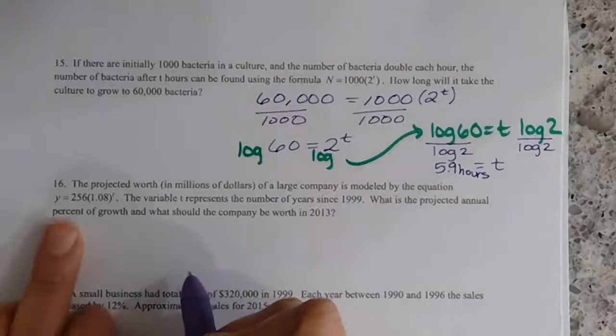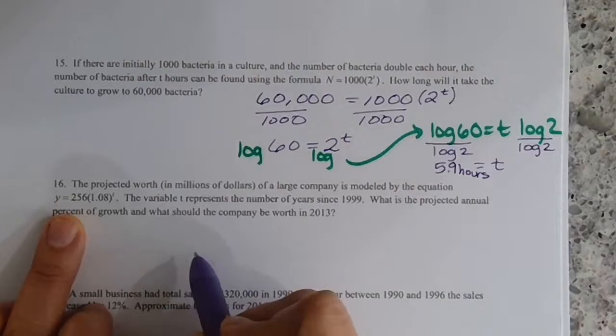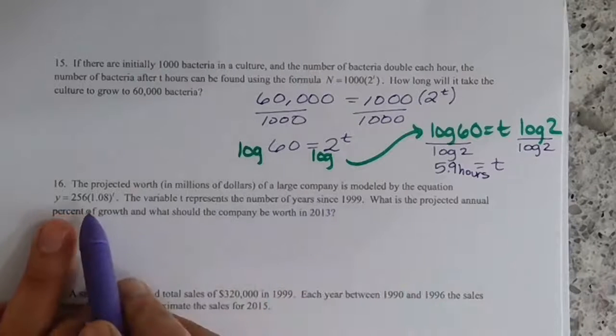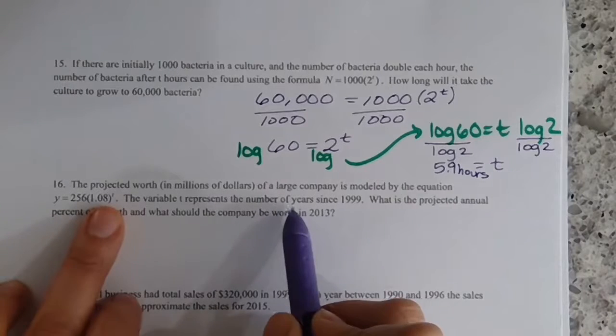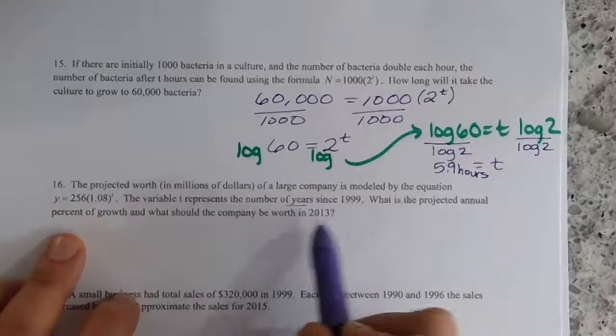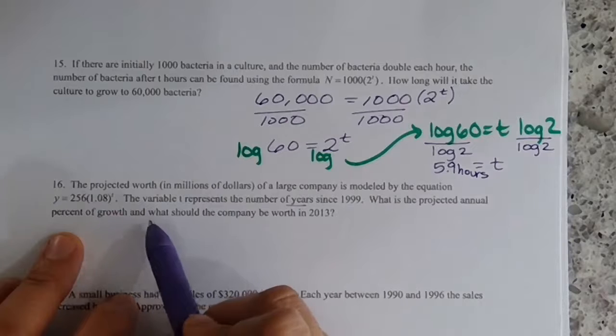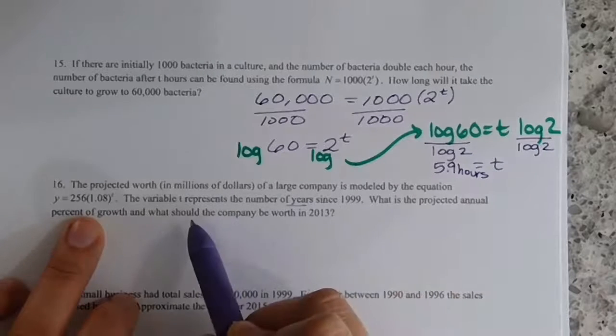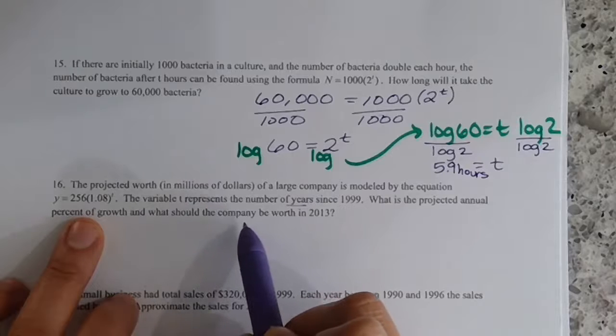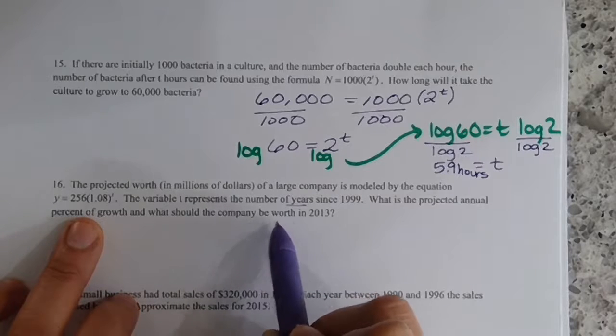Okay, so our next problem, it says you have this company, how much it's worth is modeled by this equation. T represents the number of years, and what's the projected annual percent of growth? What is projected annual percent of growth, and what should the company be worth in 2013?